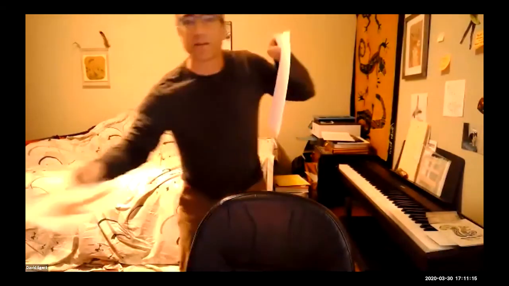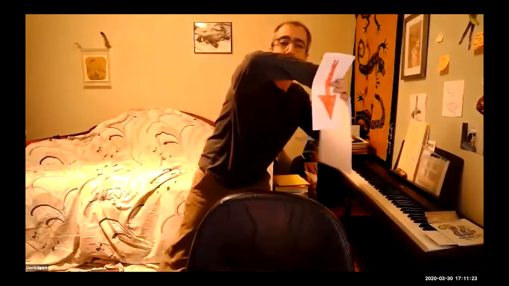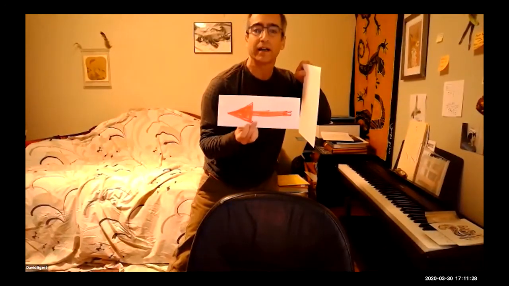I just made an arrow so you could see: my body is going this way, but the paper bent the other way because it hit the fluid, the air, which pushed it the other way. If my body goes this way, then the membrane bends the opposite direction.